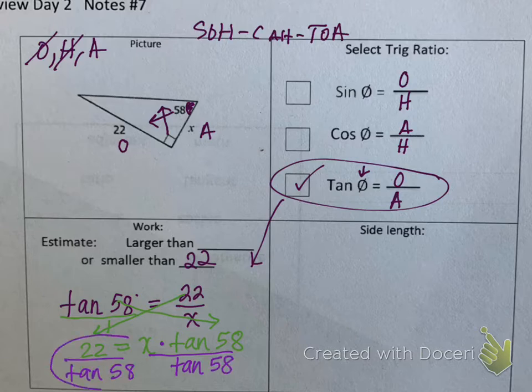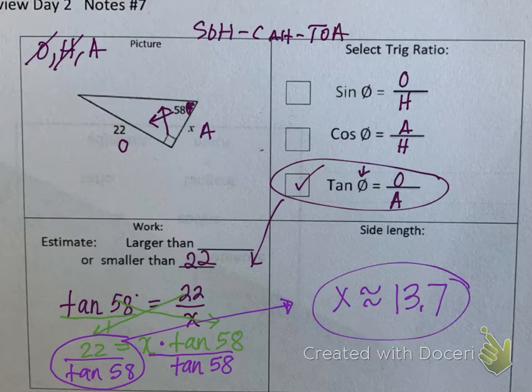So this is what x is equal to, but I have to type that into a calculator. So I'm going to grab my calculator here, and I'm going to type in 22 divided by 58 tangent equals, and I get approximately 13.7. So again, to type this in, you could read this fraction top to bottom. So 22 divided by 58 tangent equals.